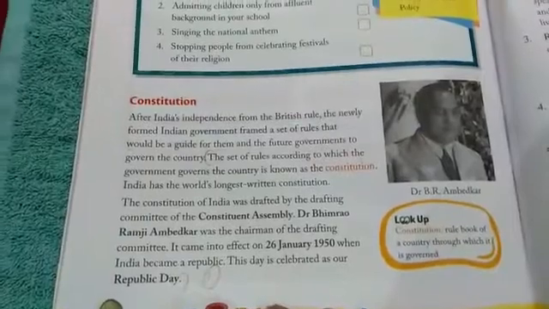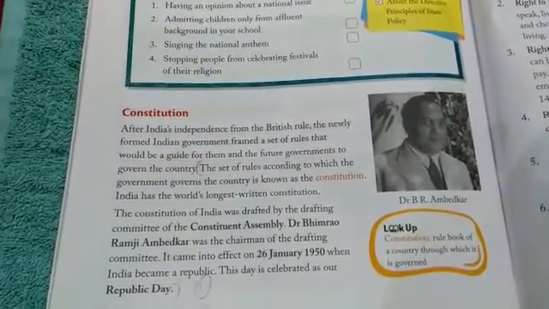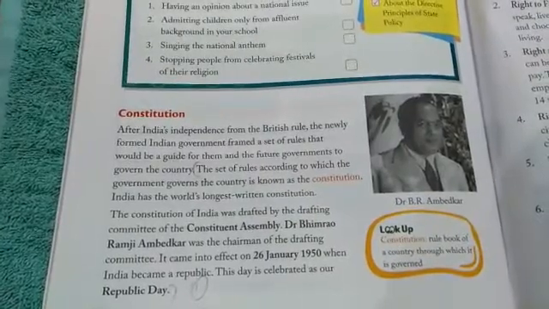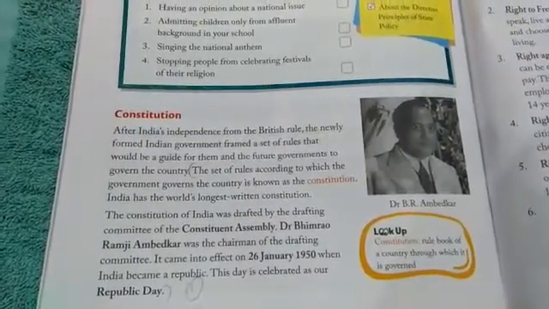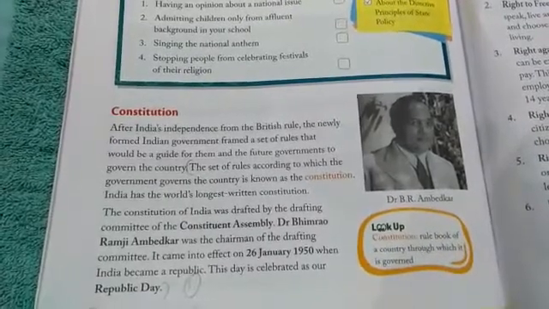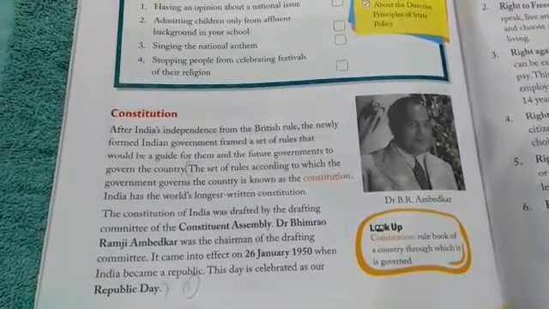Constitution. After India's independence from the British rule, the newly formed Indian government framed a set of rules that would be a guide for them and the future government to govern the country. The set of rules according to which the government governs the country is known as Constitution. India has the world's longest written constitution.